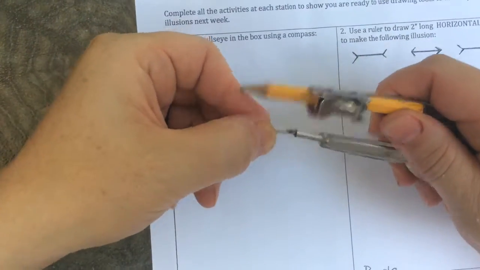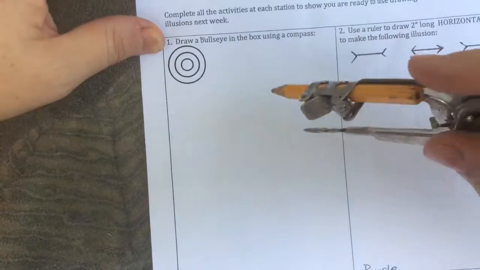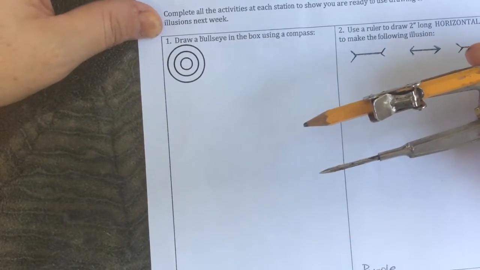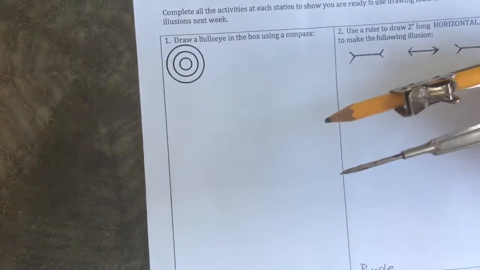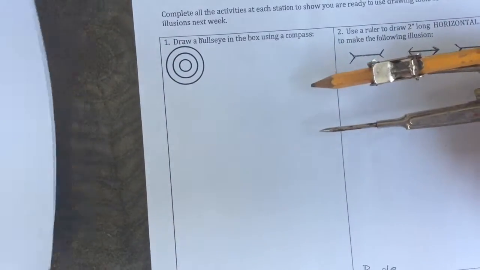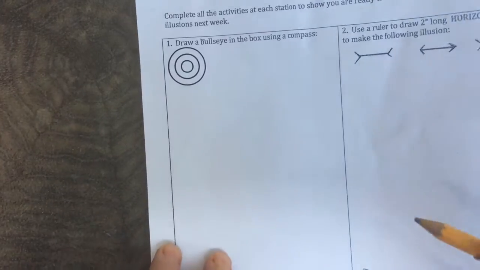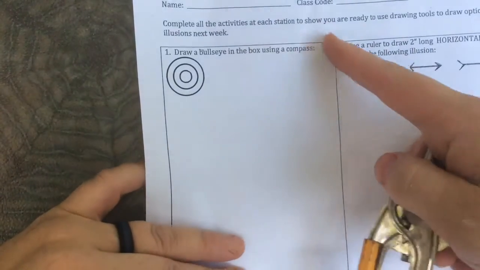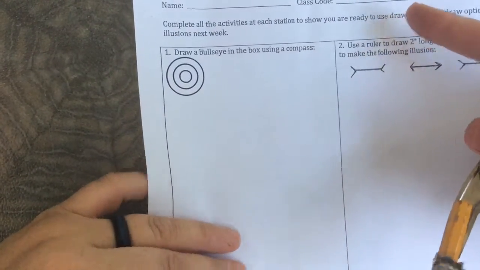Next week, you will be able to choose your practice optical illusions, submitting illusions, and then you're going to choose your final project. So for today, I want everyone to do this worksheet and turn it in at the end. Make sure you put your name on it. That's the way I can choose which ones are going to be good practice ones for you to do next week.